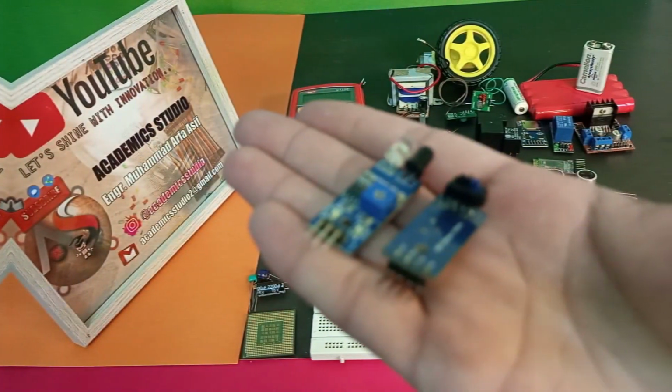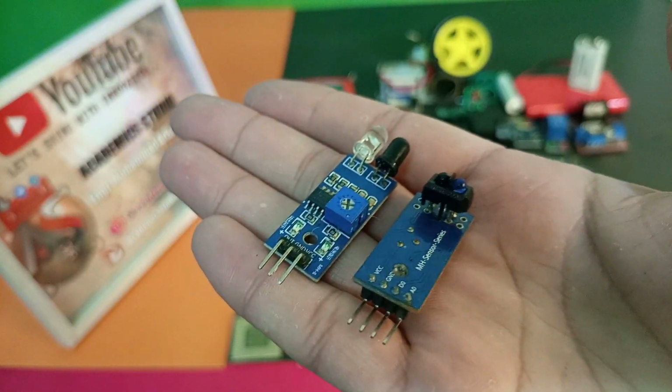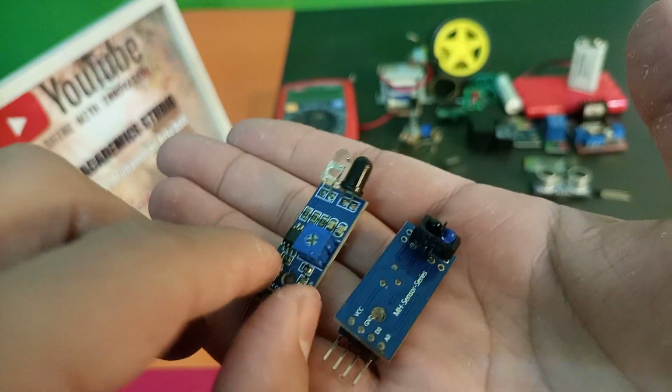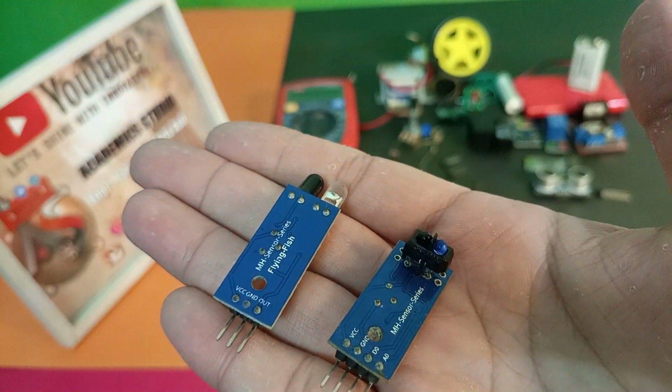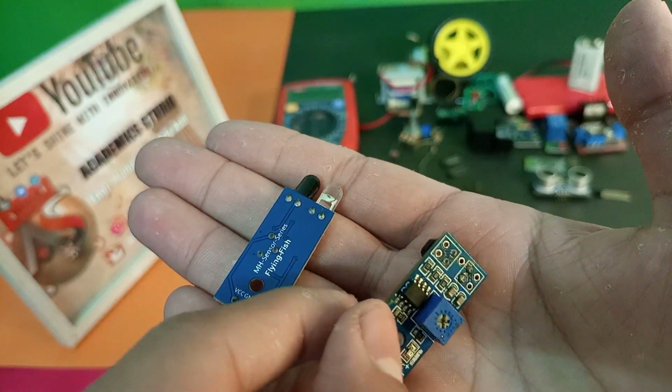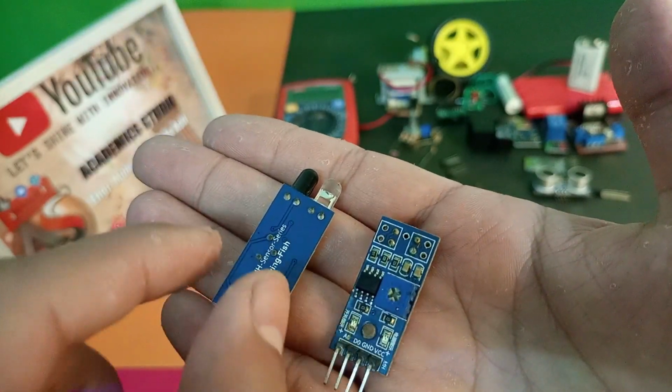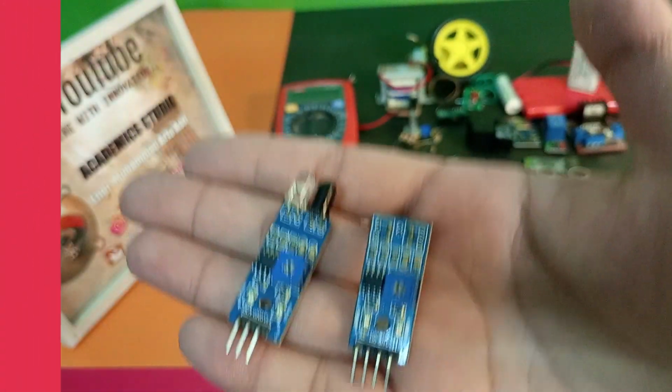IR sensor module, which is named infrared sensor, has the ability to sense any object passing by and generates a signal. You can use it as an alarm to avoid objects, opening of a barrier if a car comes out, closing of gates when leaving your house and many more.